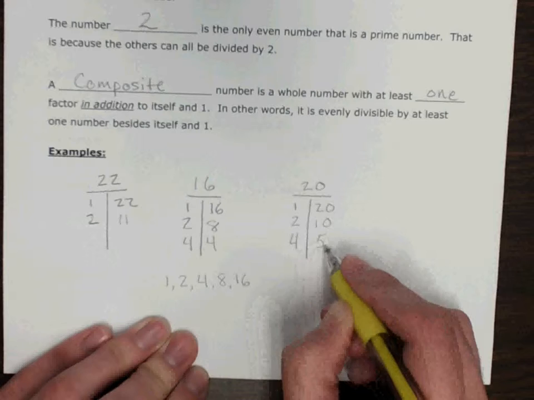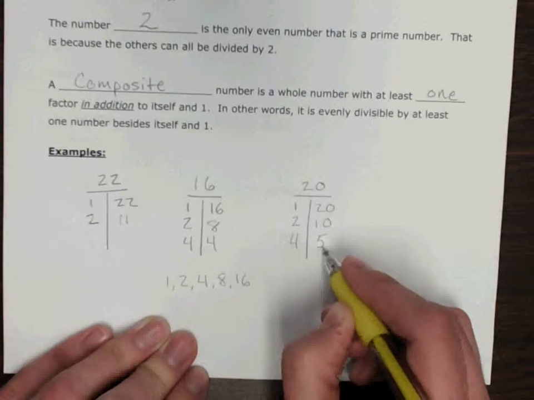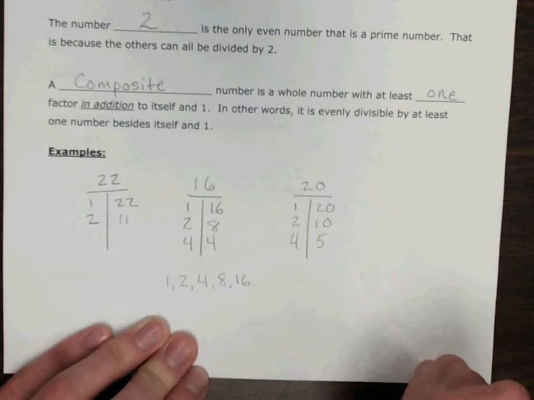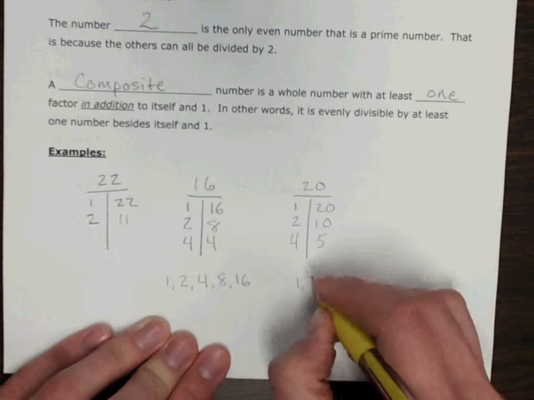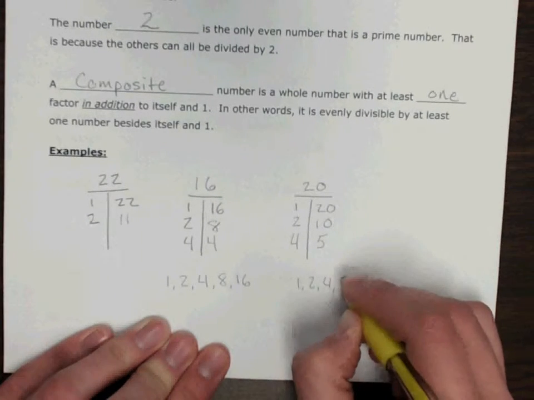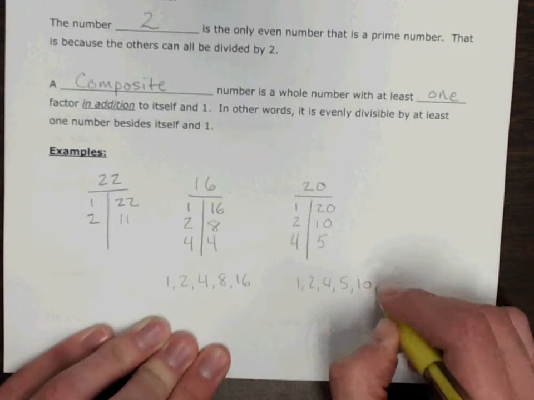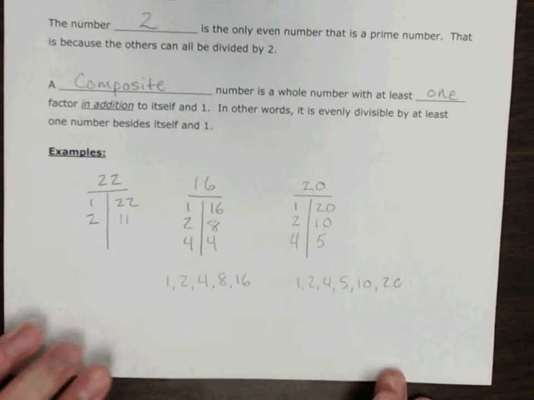The next number up would be 5. We've already started on this side and we'd be going up this side. So we're done. 1, 2, 4, 5, 10, 20. Those would be our factors.